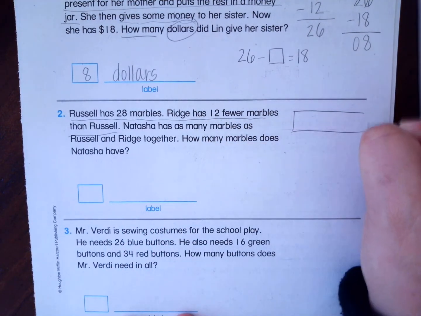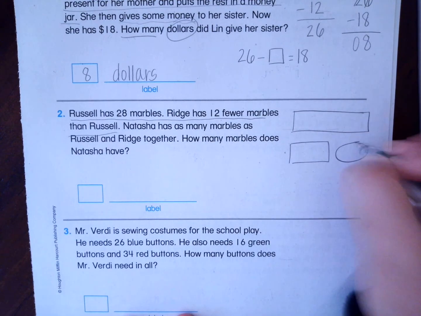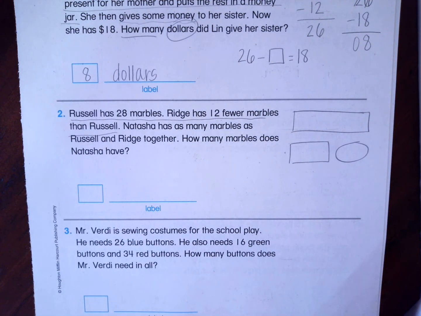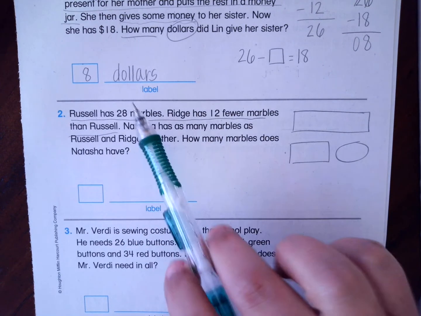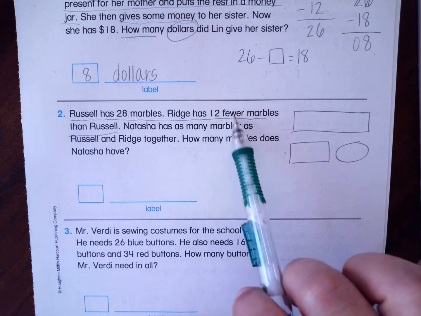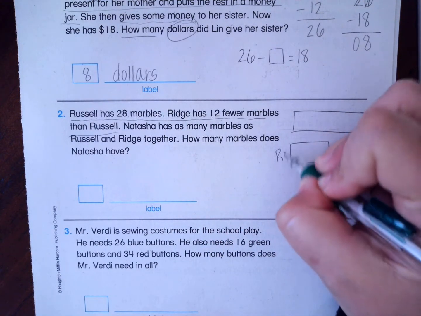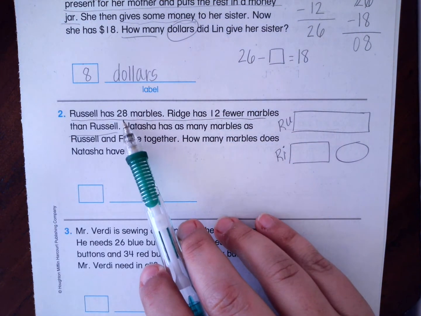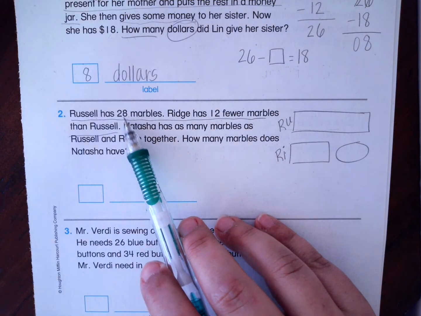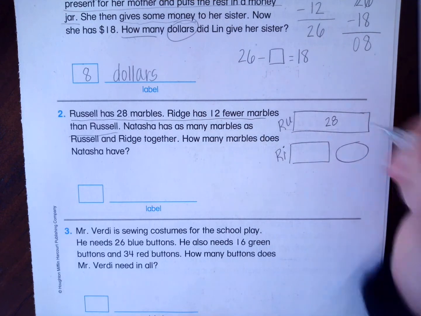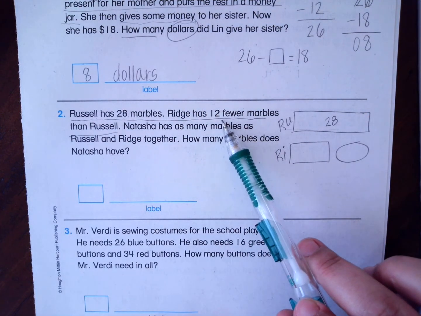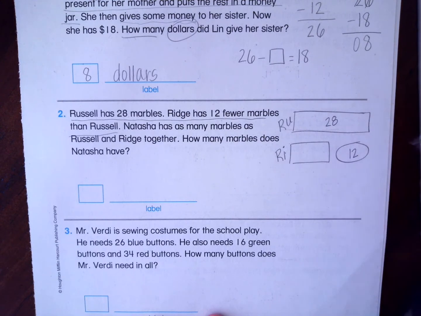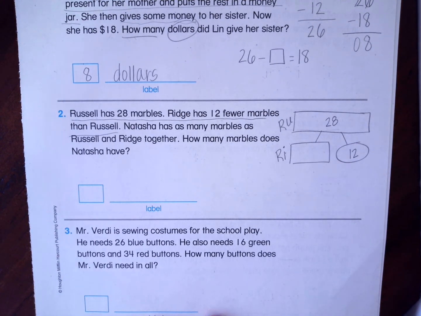So get your comparison bars ready. And since both names start with an R, we're going to do RU for Russell and RI for Ridge. So it says Russell has 28, Ridge has 12 fewer. So that tells me that Ridge goes on the bottom and Russell goes on the top. I can see here that Russell has 28 marbles, so that goes in his box. And that Ridge has 12 fewer, so whatever is attached to fewer goes in the circle. And now I can solve for good old Ridge.